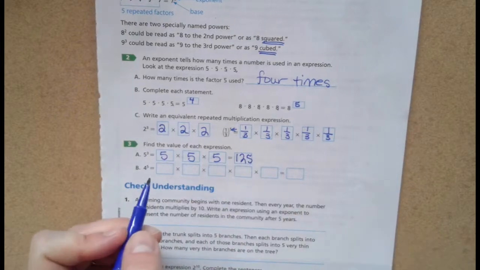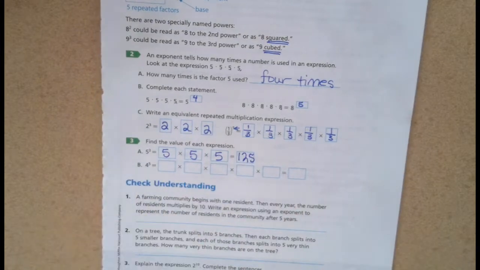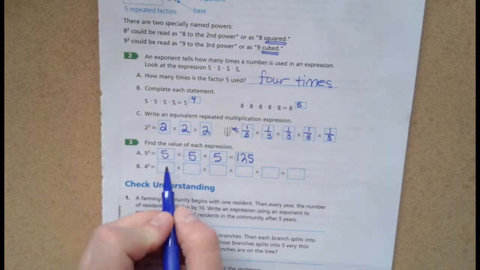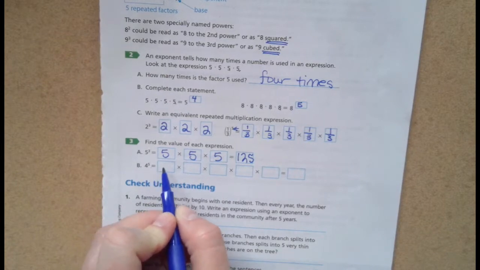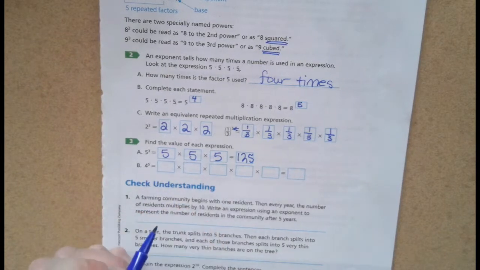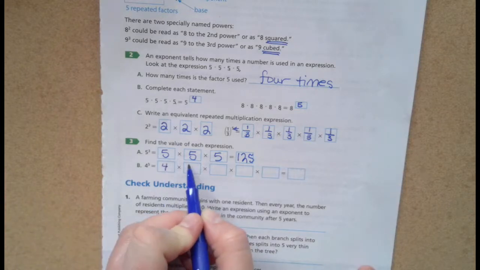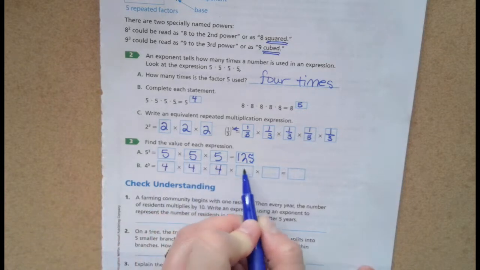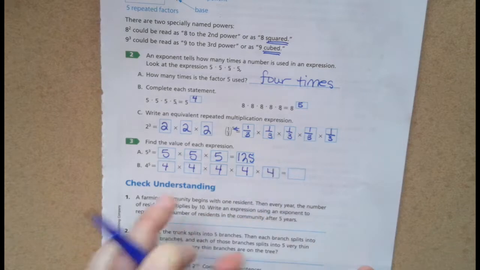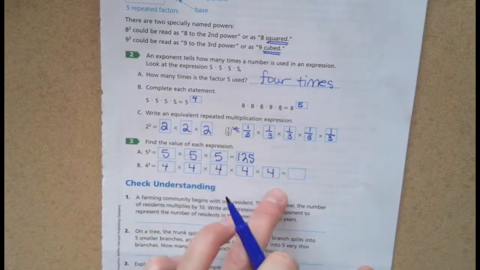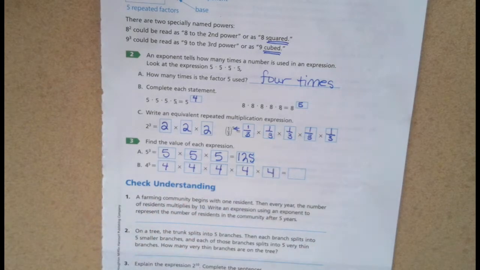For 4, we have 4 to the 5th power. So that means we will multiply 4 times itself 5 times. So we have 4 times 4 times 4 times 4 times 4. That's 1, 2, 3, 4, 5. Did I do that right?